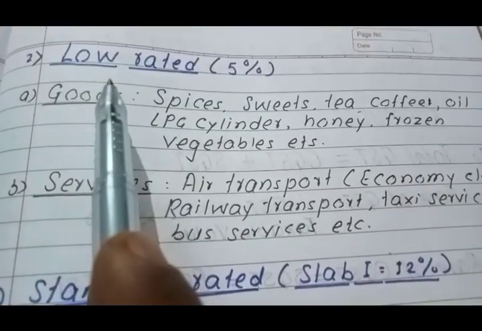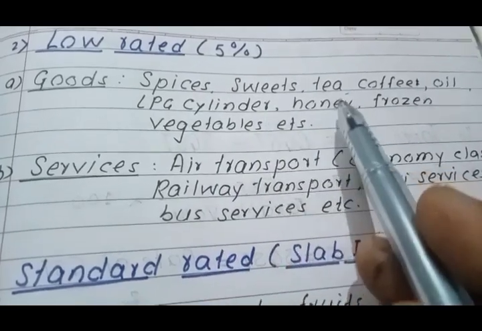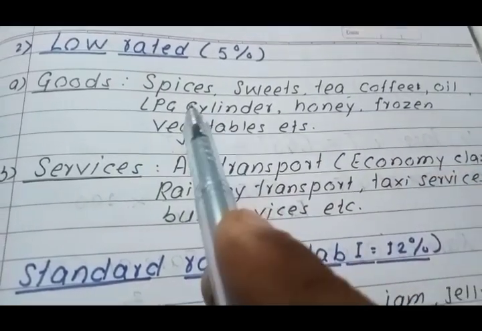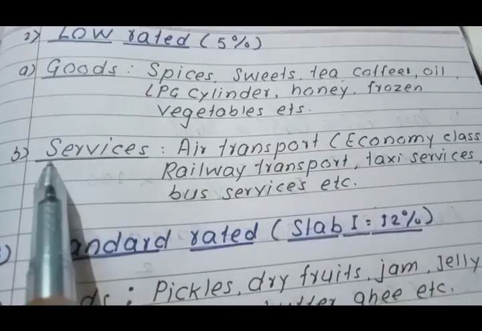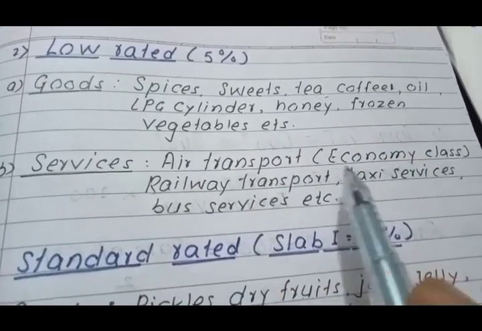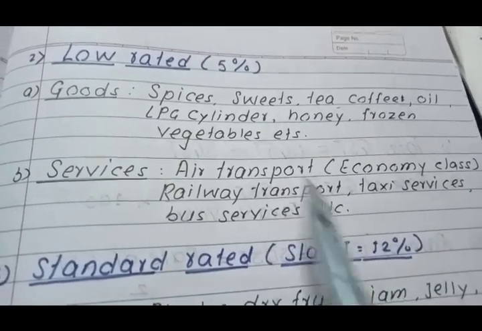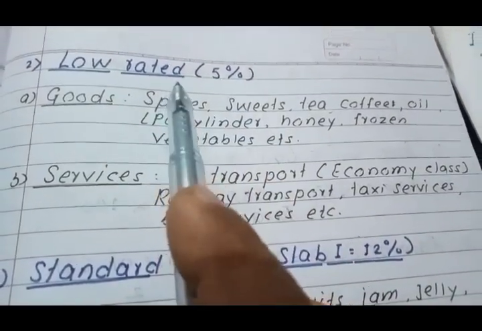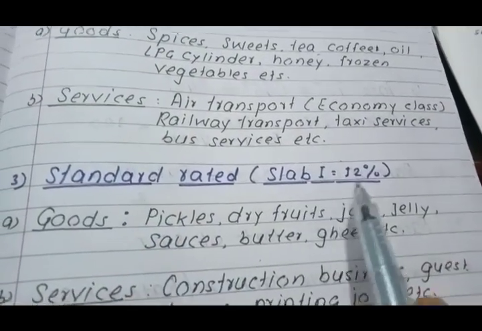Number 2, low rated, 5%. Goods: spice, sweets, tea, coffee, oil, LPG cylinder, honey, frozen vegetables, etc. Services: air transport economy class, railway transport, taxi services, bus services, etc. These are low rated, 5%. Then number 3, standard rated, slab 1, 12%.